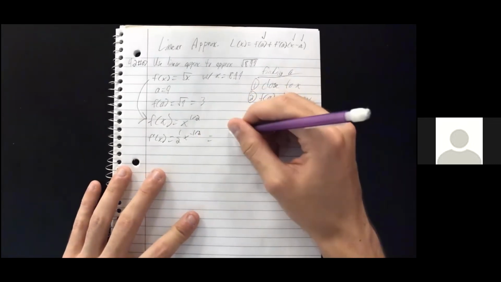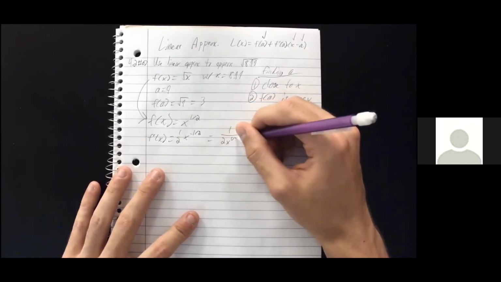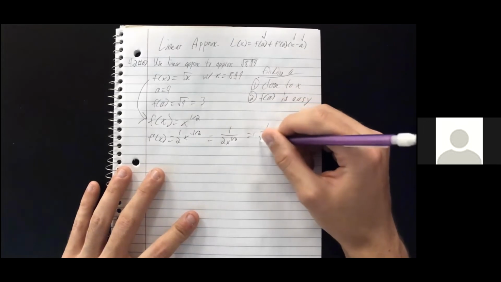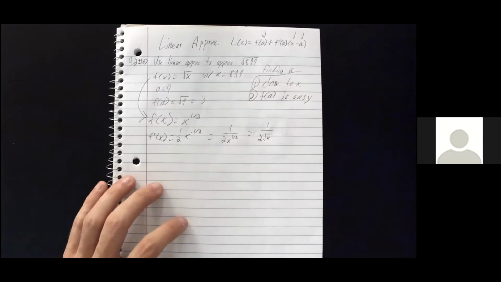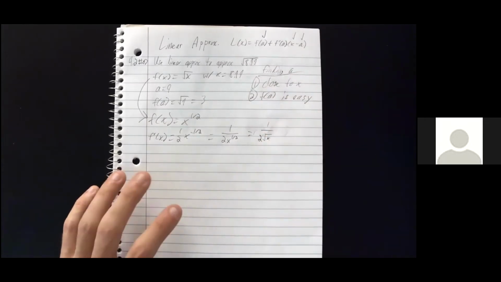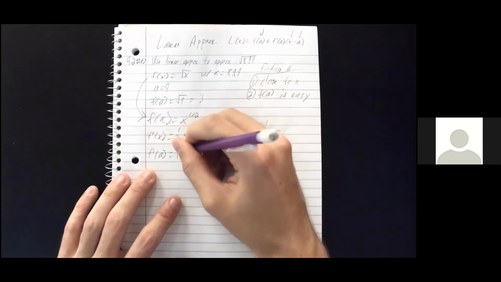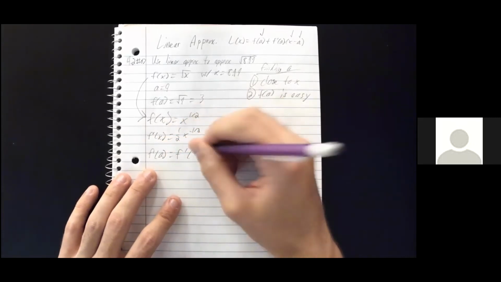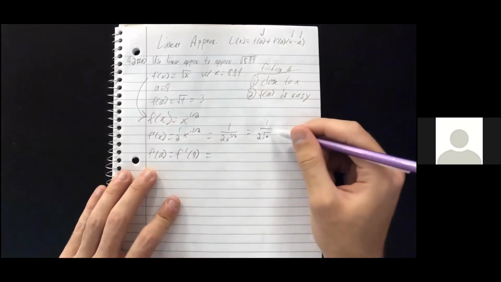You can write this out again. 1/2 x to the -1/2 is 1/(2 square root of x). So I simplified that. Cool. And now again, we just need f prime of a, and we know what a is. Plugging in 9, and now we just solve for this.